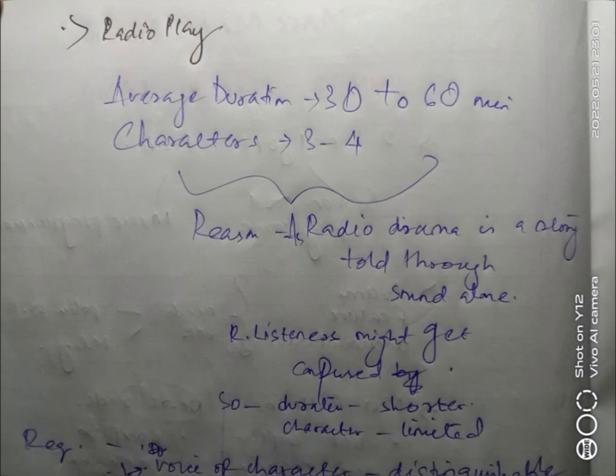It has no relation with visual, it's not audio visual. So radio listeners might get confused. That is why the characters are limited and duration is shorter.